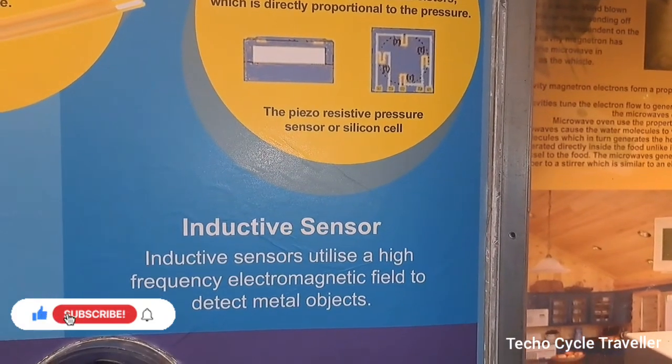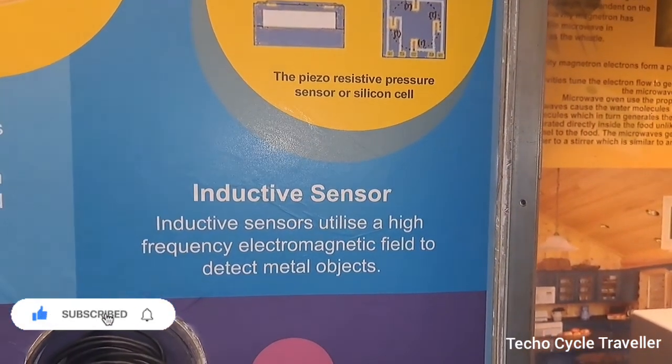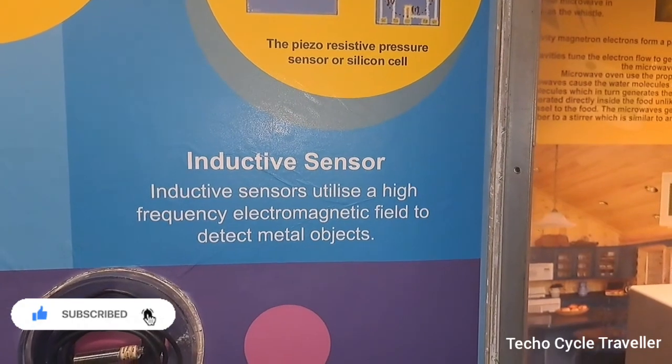Inductive sensor. Inductive sensors utilize a high frequency electromagnetic field to detect metal objects.